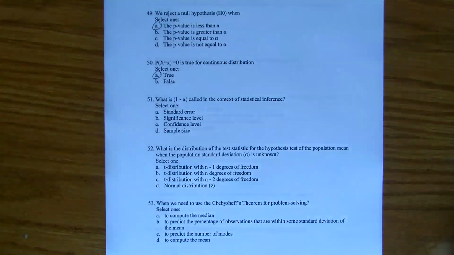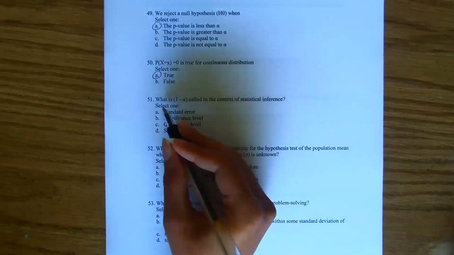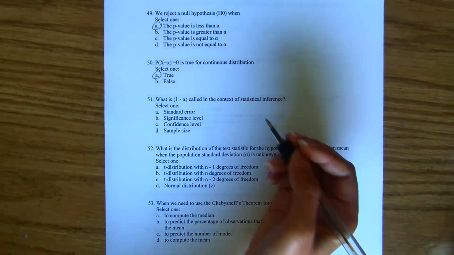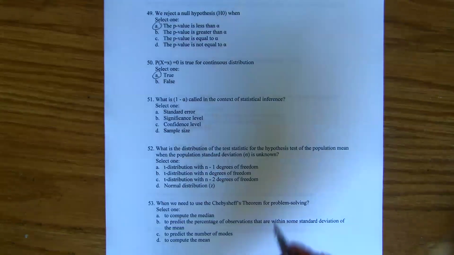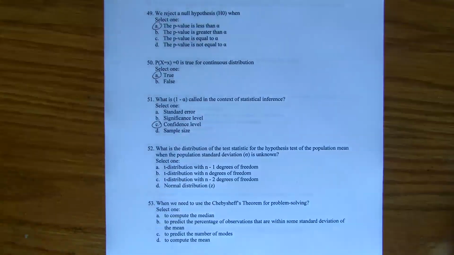51, 1 minus alpha. What is it called in context of statistical inference? You should know this. It's going to be your confidence level. Definition-based question. All right. 52.